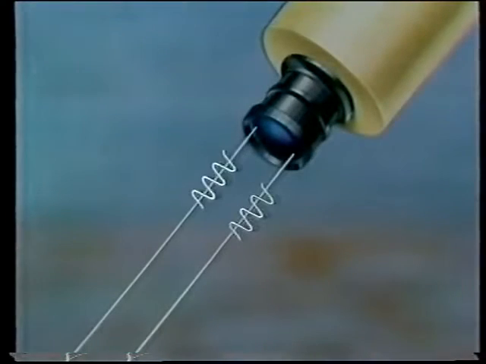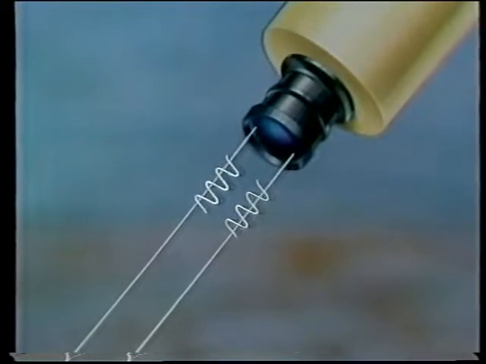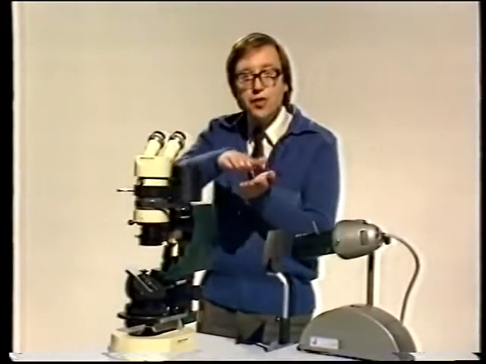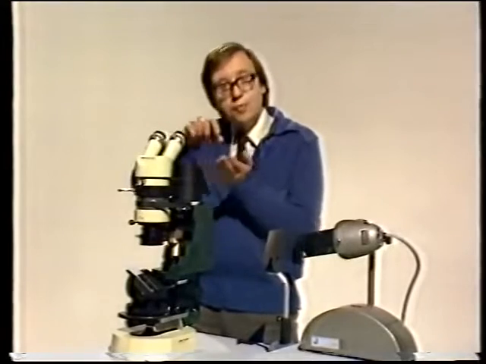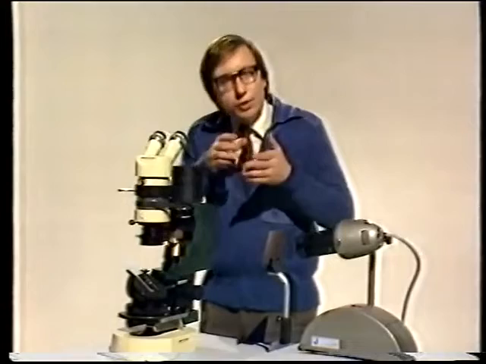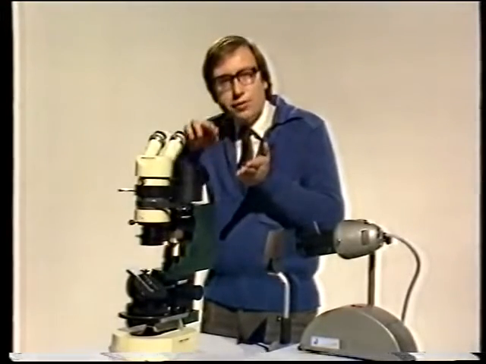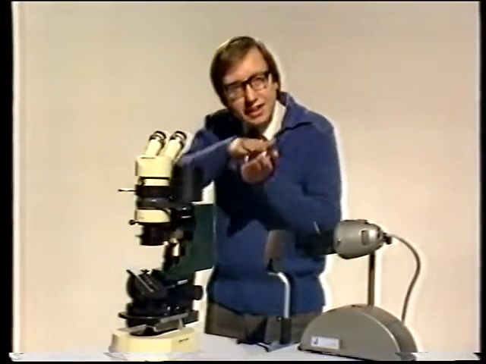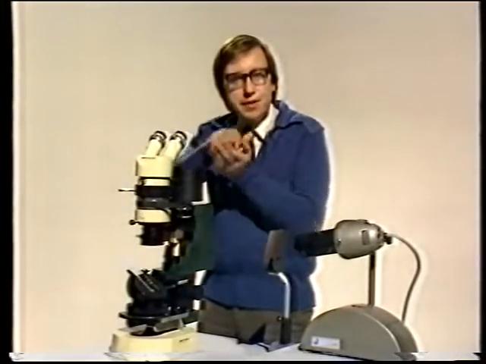A bit further along the wedge, there'll be a position where the path difference between the light from the top plate and the light from the bottom plate is exactly one wavelength. So now the waves reaching the microscope are going to be in step, and we get constructive interference. And the further I move along the wedge, the more I'm going to get dark and bright fringes. So if I know how well spaced the fringes are, and I know the wavelength of the light, I can calculate what this wedge is.